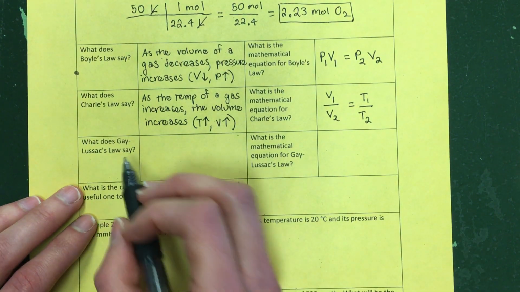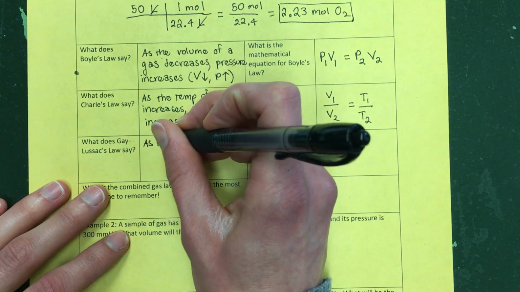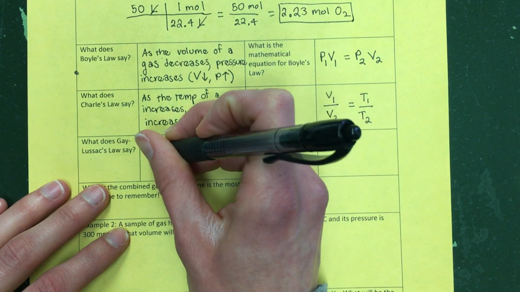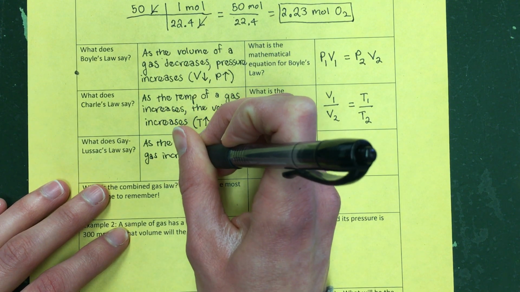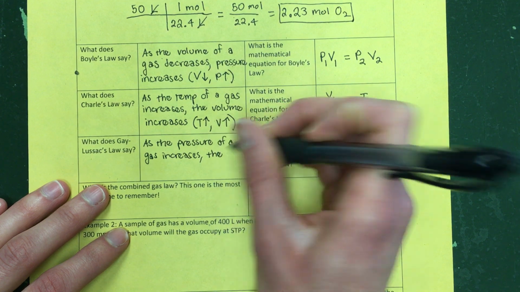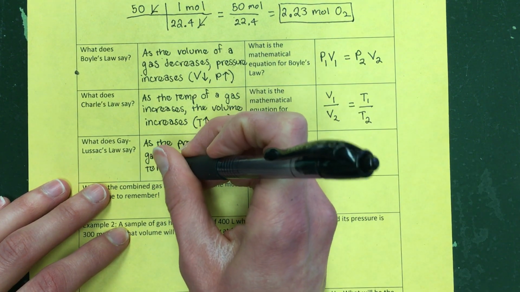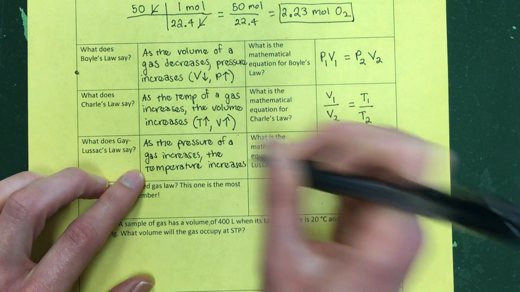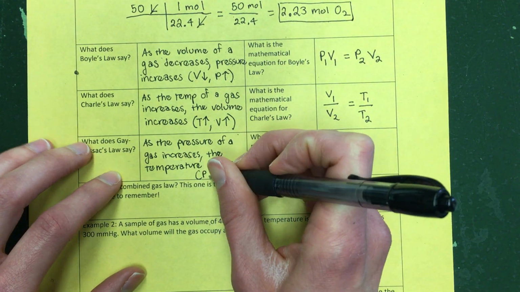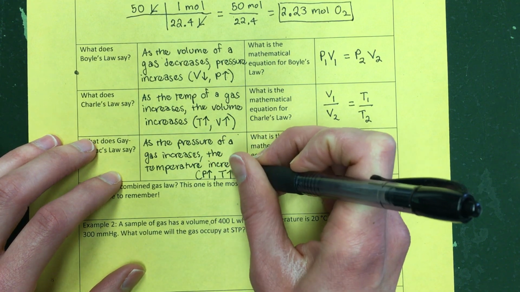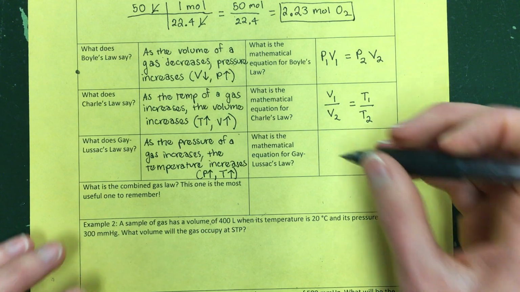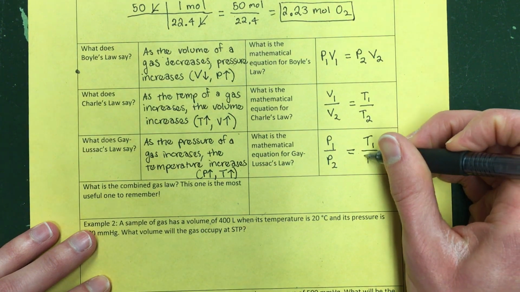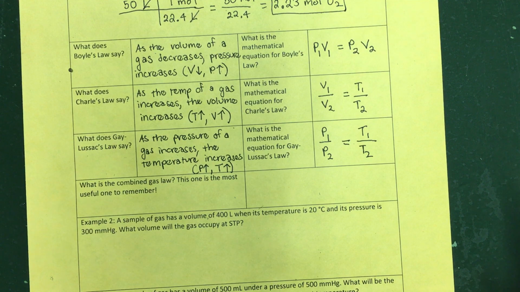Okay, the last one is called Gay-Lussac's law, and it says as the pressure of a gas increases, the temperature increases. And again, this is if you do this at a constant volume. If you can change the volume, then things will be a little bit different. But so pressure and temperature are also directly proportional. And the mathematical equation for this law looks like this. Looks a lot like Charles' law, except with pressure instead of volume.